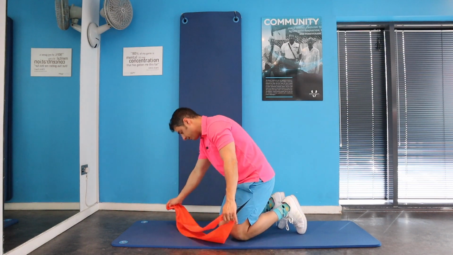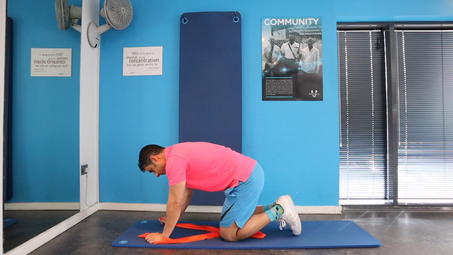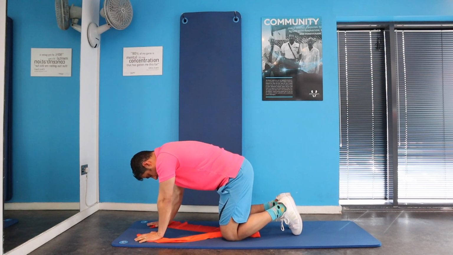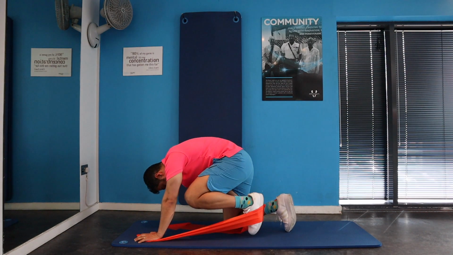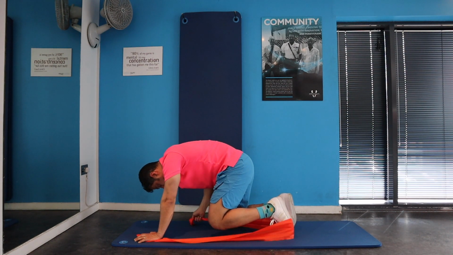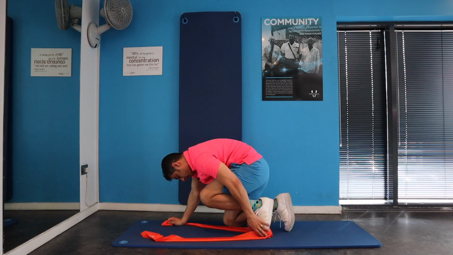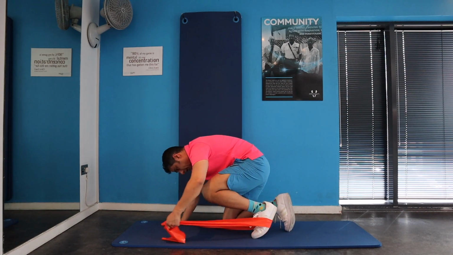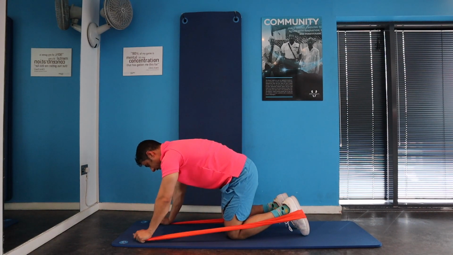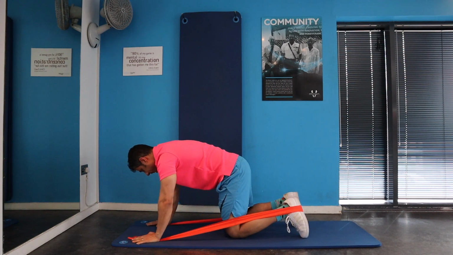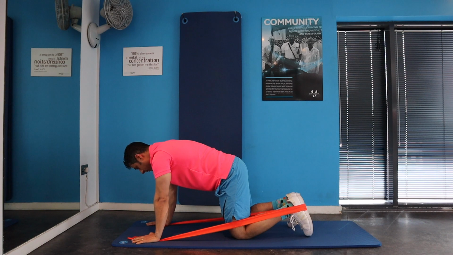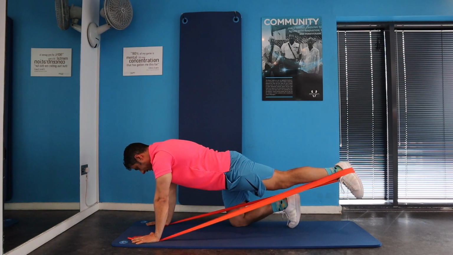Basically what you're going to do, you're going to hold two heads of the resistance band underneath your hands, and you're going to hook the middle of the band around your leg, adjusting it around the middle of your foot. You're going to be in the quadruped position, hands underneath your shoulders, and we're going to start with single leg kickback.